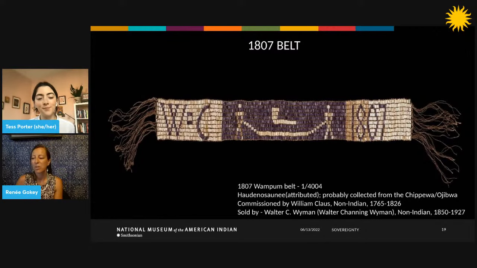So the next belt I just want to show briefly is an Ojibwe belt that was commissioned by the British Indian Department official William Claus. So we see WC on the left. And it was used to recruit Native allies before the War of 1812. So we see 1807 on the right. And I think this belt, I really wanted to show it to you because it has letters and numbers. I feel like it's also very accessible to students. And also the War of 1812 may be in your curriculum. So there's another connection there.